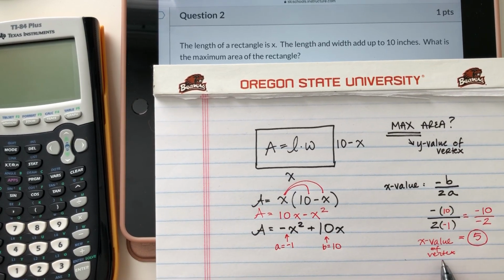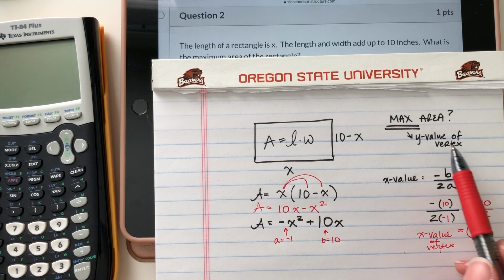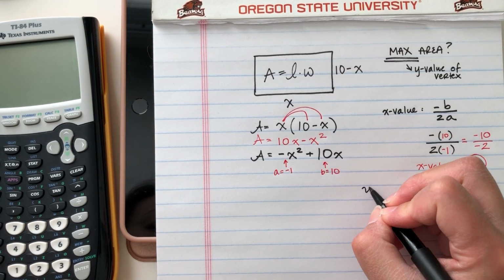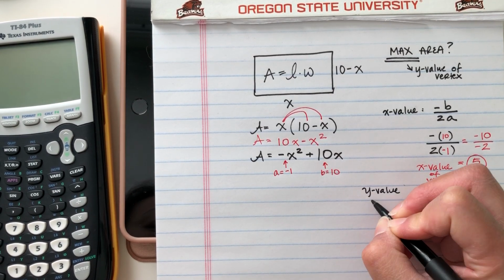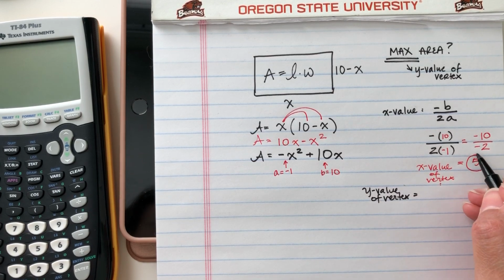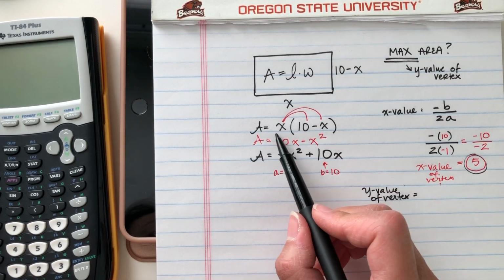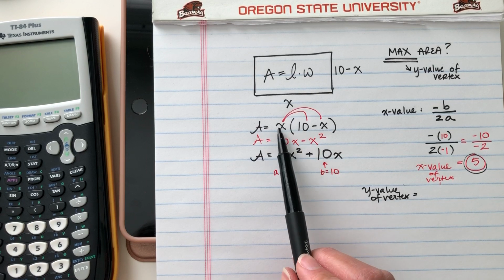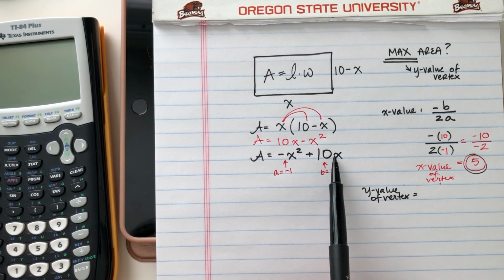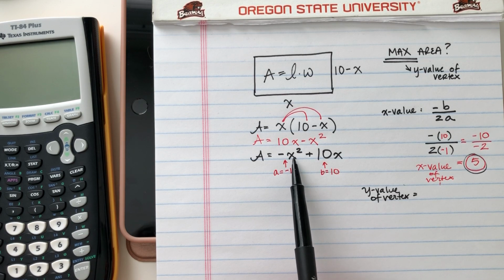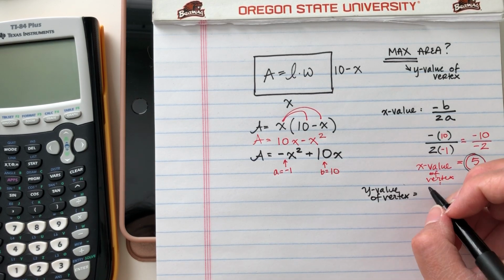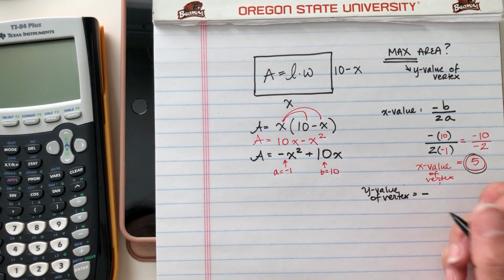Now the question isn't asking for the x value of the vertex, it's actually asking for the y value of the vertex. So what do we have to do to find the y value? We simply take this 5 and plug it into our equation. You can plug it into this one here, or you can plug it into this one here. If you do this one, just be careful, make sure you do order of operations, or make sure you type it into your calculator correctly. So I'm just going to do this one.